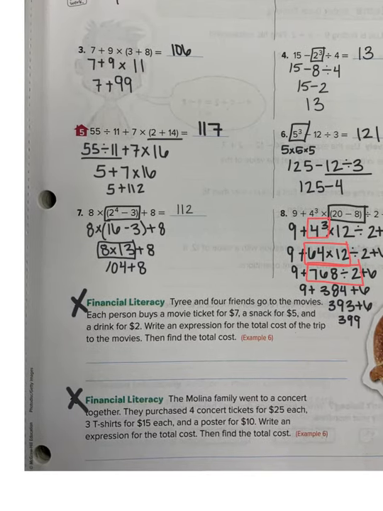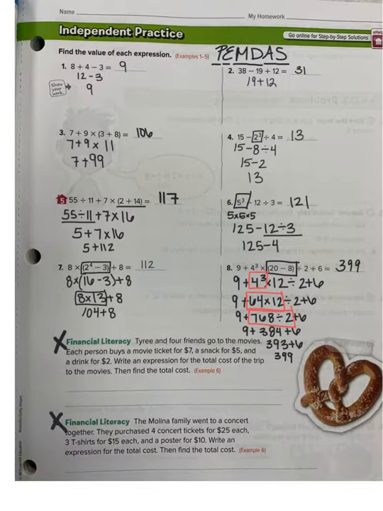Now for this one, we don't have to worry about doing numbers 9 and 10. We haven't quite covered our word problems with our PEMDAS or order of operations yet, so all you have to do is 1 through 8.